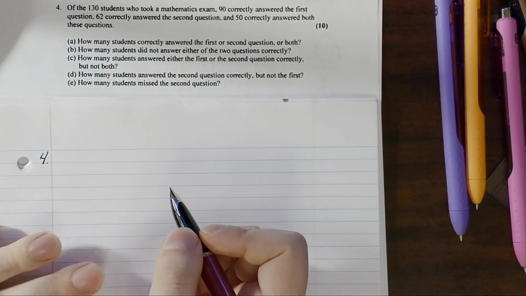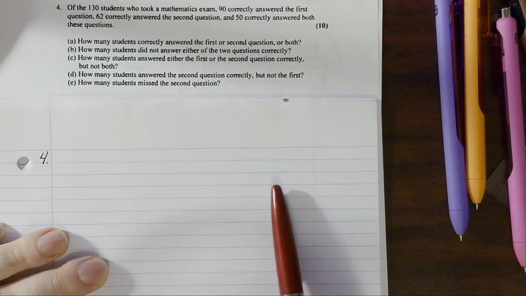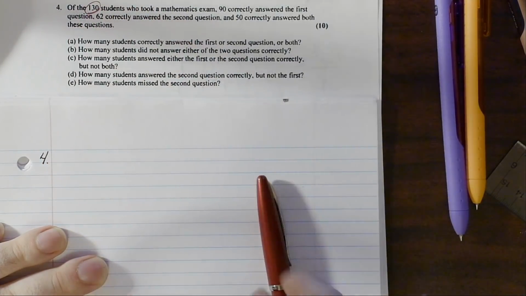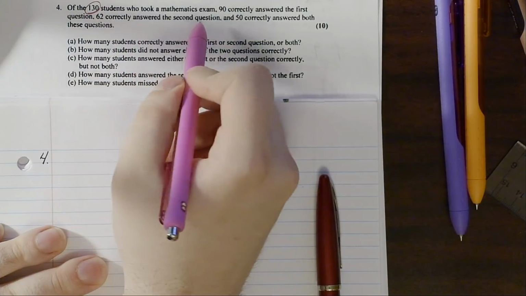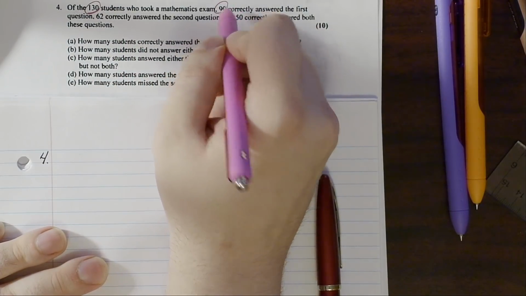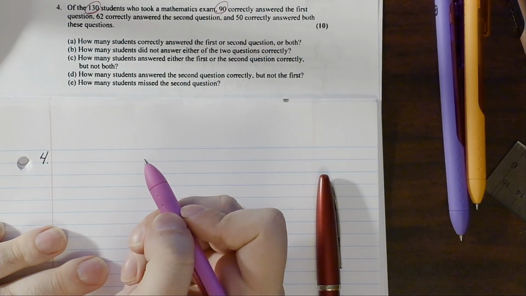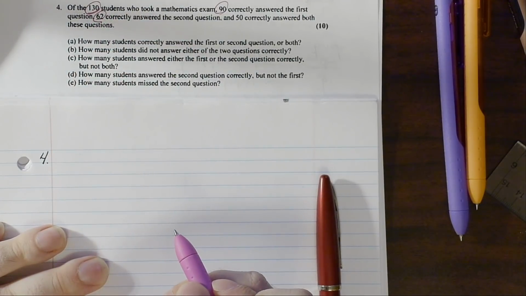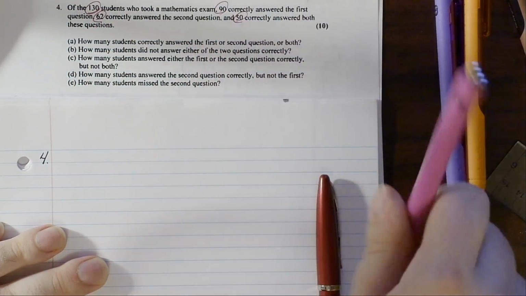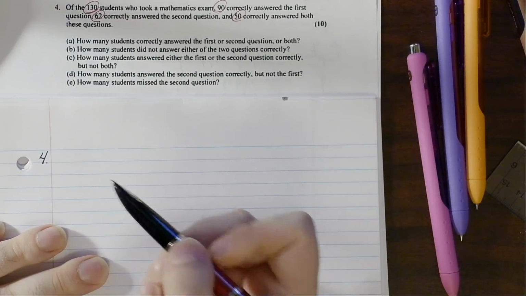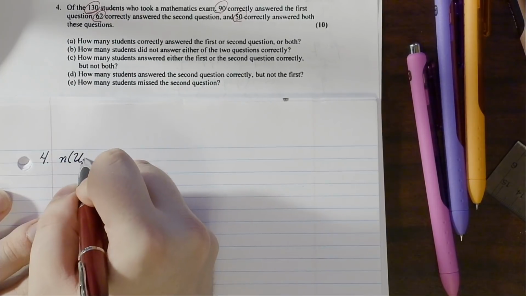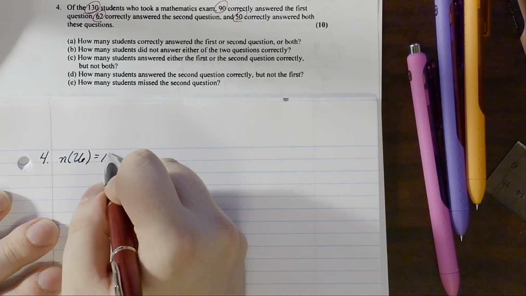Question 4. Of the 130 students who took the exam, this is important right here. This is the question. 130 students took the math exam, 90 answered the first question correctly. We have 62 that answered the second question correctly, and 50 that answered both questions correctly. So that means I'm going to have a universal set. The universal set is 130.